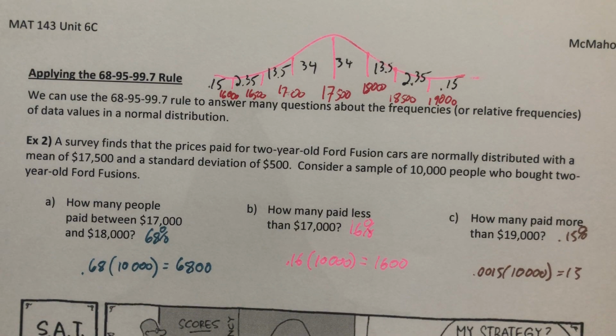In the middle, for the mean, the median, the mode was $17,500. And then we added the standard deviation, in this case, $500. So we added $500, we got $18,000. We added another $500, we got $18,500. We added another $500, and we got $19,000. Those are my 3 deviations above.